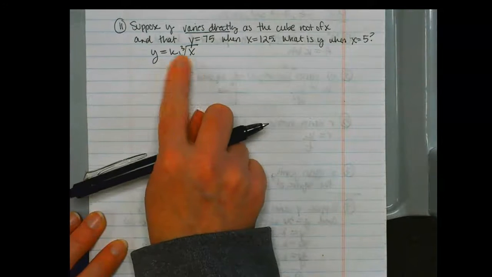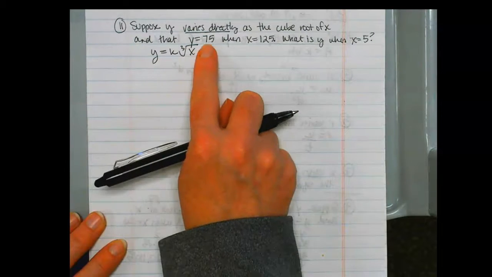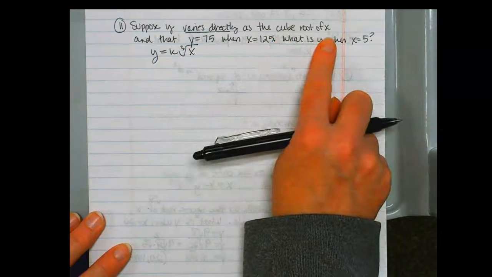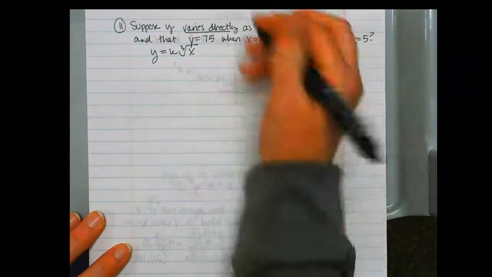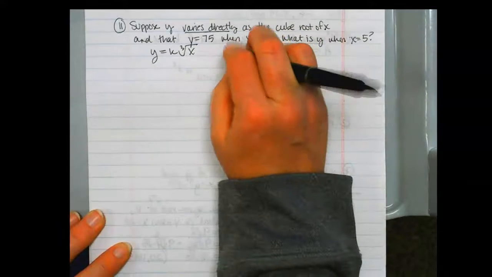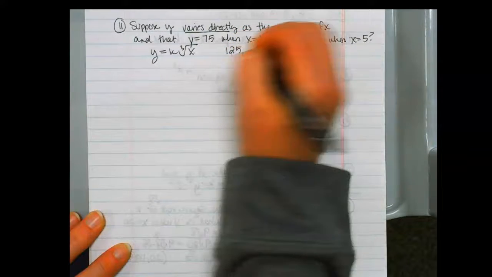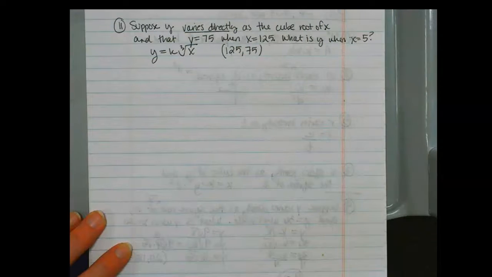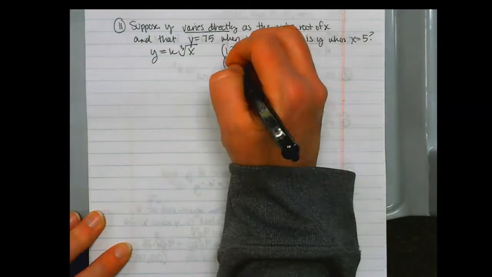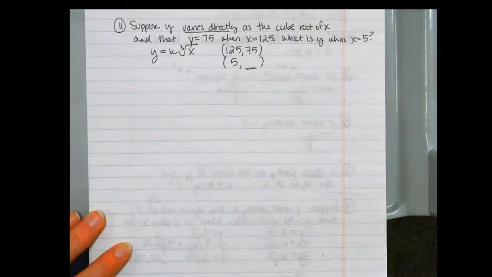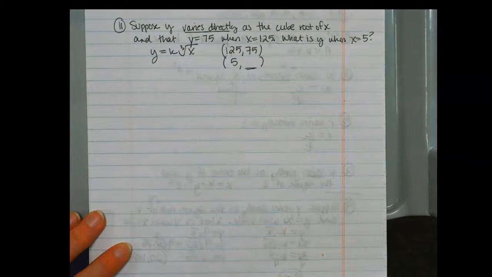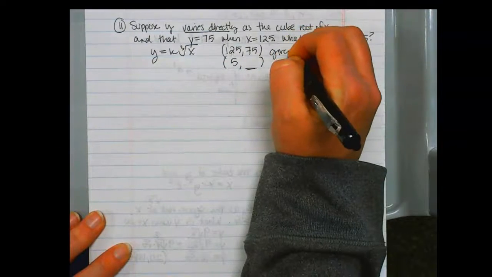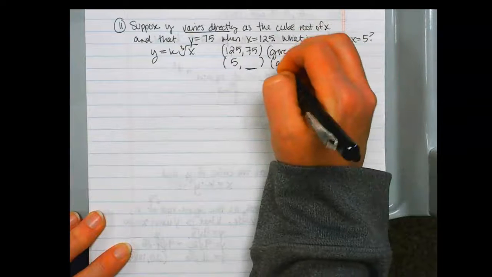This is the general form where I don't know the constant of variation. This first set of information, you're probably not writing all of the words out for your homework, which is fine. But maybe you should at least write, there's a point here, which is 125 and 75, a point in this relationship. And I'm looking for x equals 5, and I don't know the y value. So that's my blank that I'm looking for. I'm going to figure out what k is using my given. This is the given, and this is the question.